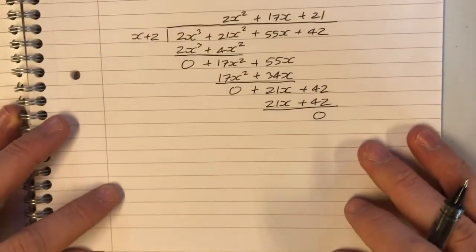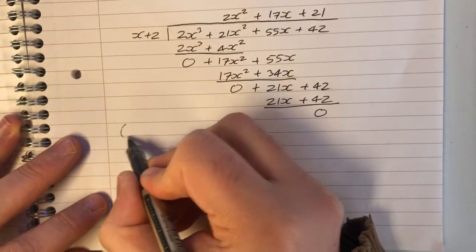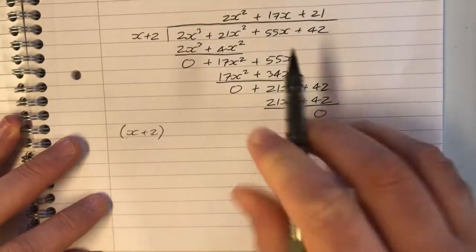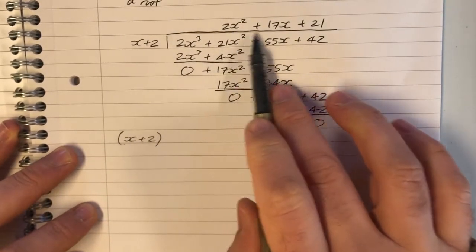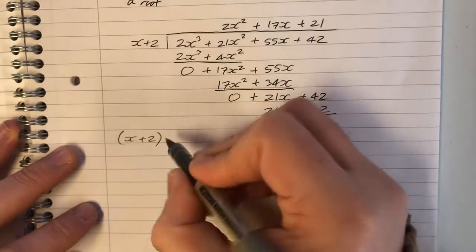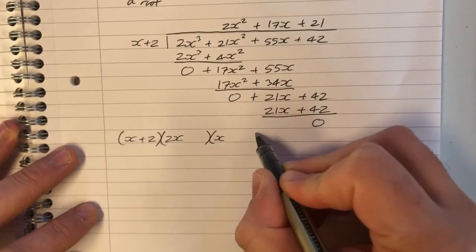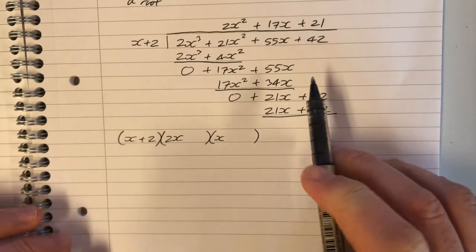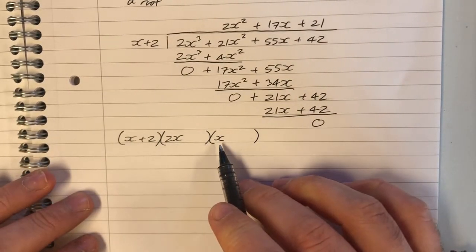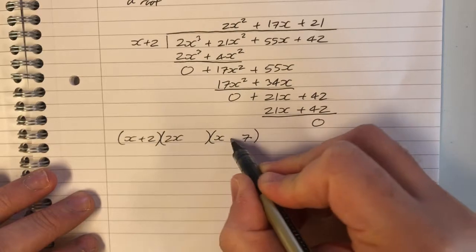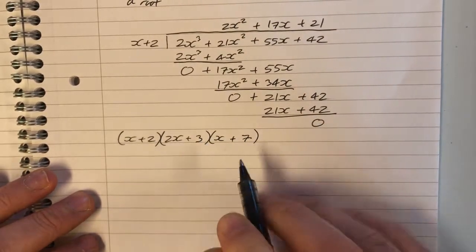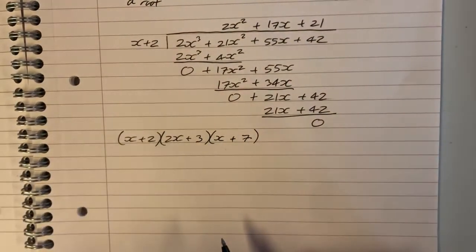Now to sketch it, what I'm going to do is factorise the quadratic as well. So I'm going to factorise this 2x squared plus 17x plus 21. It's going to be a 2x there, an x there. It's probably going to be a 7 and a 3. Yep, if I put a 7 in there and a 3 in there, that gives me 14 plus 3, which is 17. Okay.